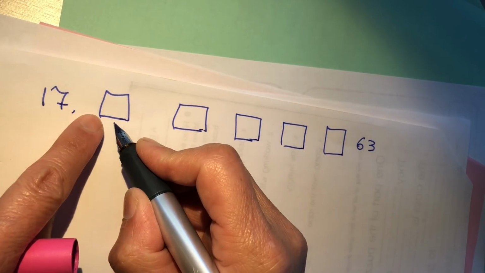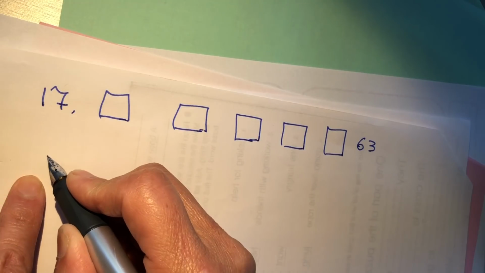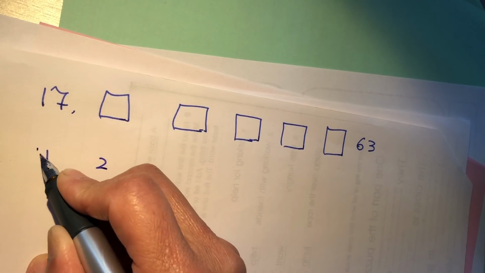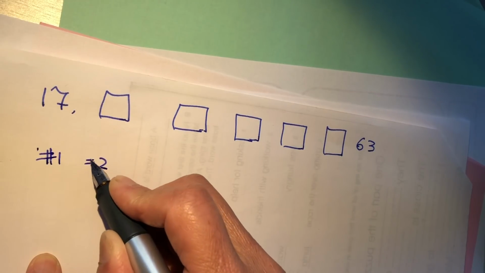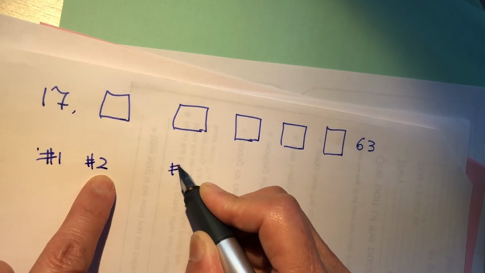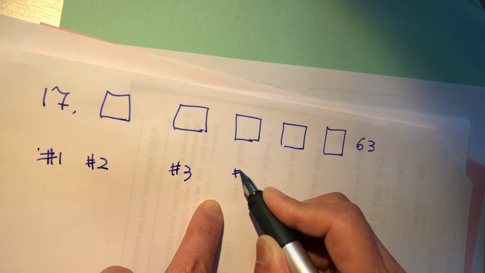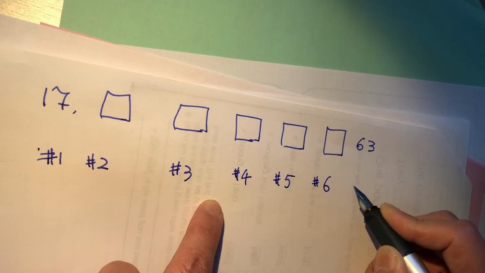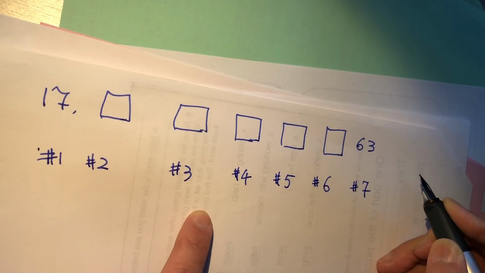So we say this is number 1, number 2, number 3, number 4, number 5, number 6, number 7, right?